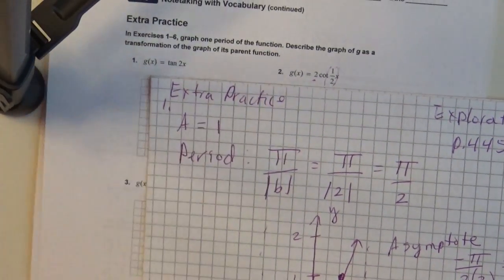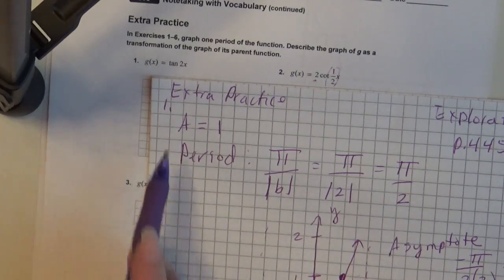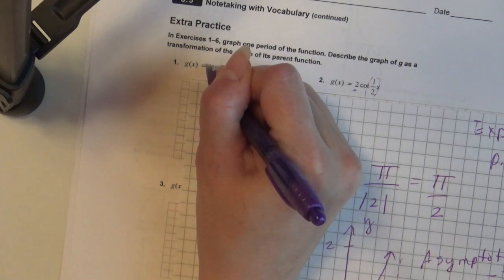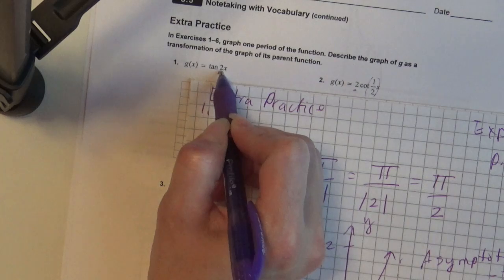These are the same rules that we used a long time ago when we were looking at absolute value functions and square root functions. A number multiplied to the front of your function would give you a vertical stretch or vertical shrink, but we didn't have that.